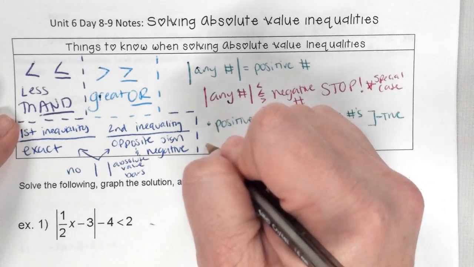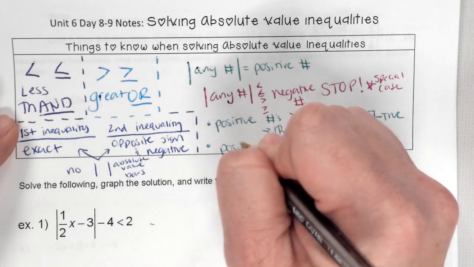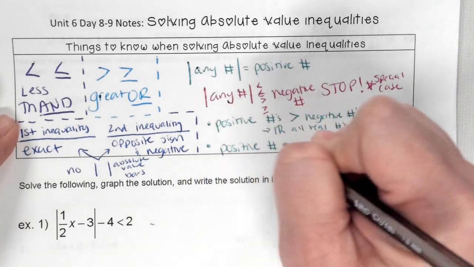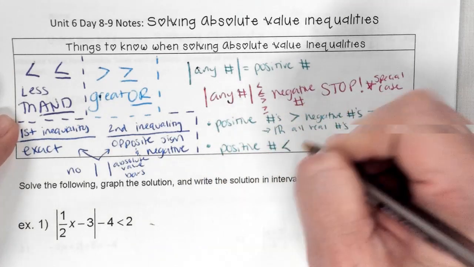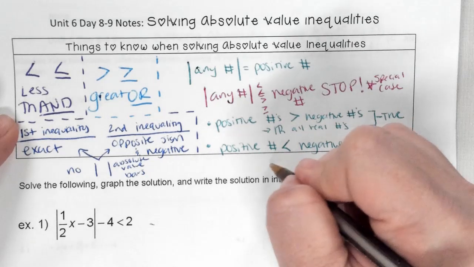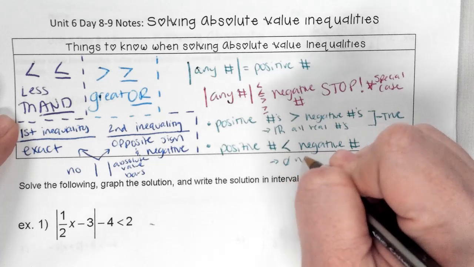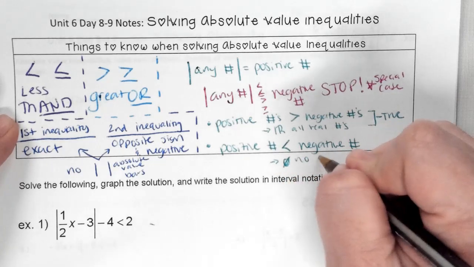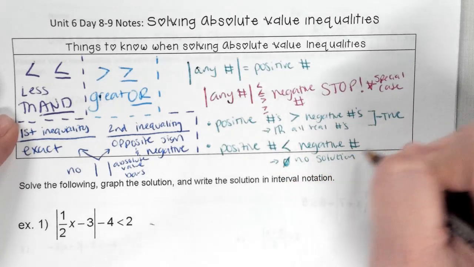But if we got a positive number is less than a negative number, is that true? No, so then that would be no solution, because that's false.